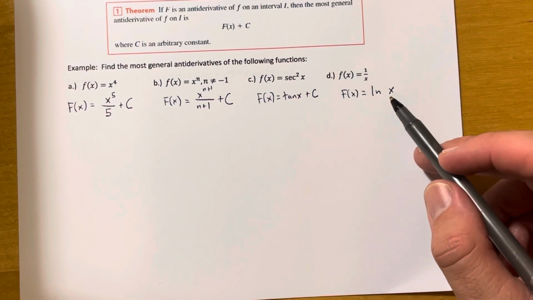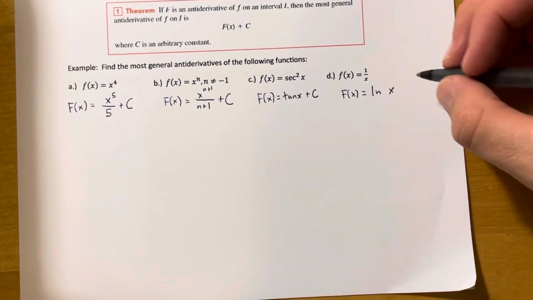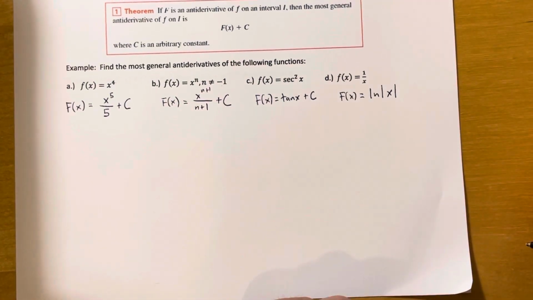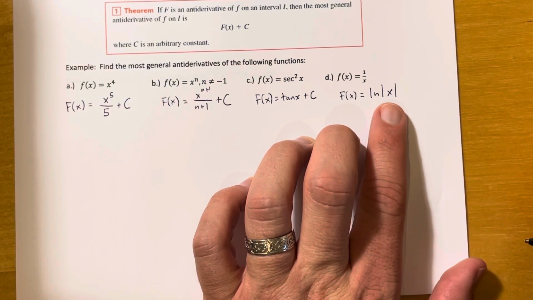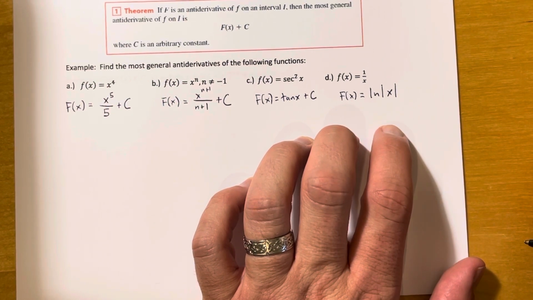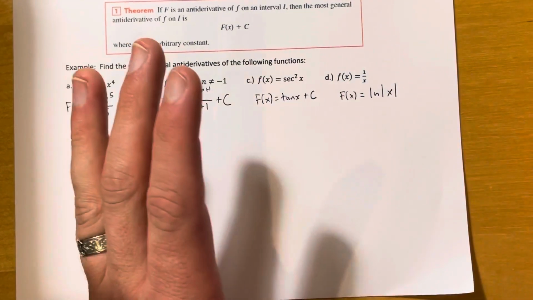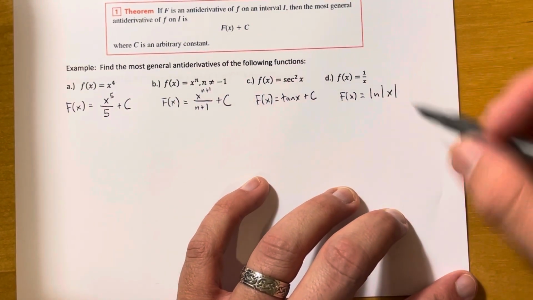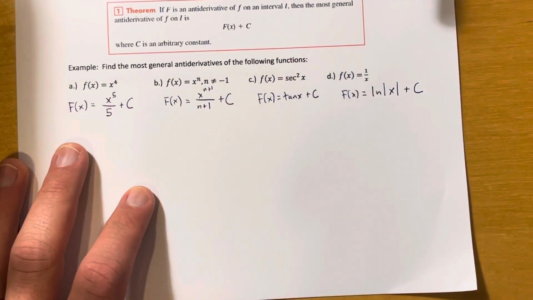But we found that the natural log of x is not the only function whose derivative is 1 over x. The natural log of the absolute value of x has 1 over x as its derivative as well. And the difference between this function and the natural log of x is that this function is defined for negative values as well as positive values, whereas the natural log function is only defined for positive values. So when dealing with antiderivatives, we use the absolute value here because it gives us a better function, a function with a bigger domain than the natural log function would. And it still gives me a correct antiderivative. Plus c gives me the most general antiderivative.